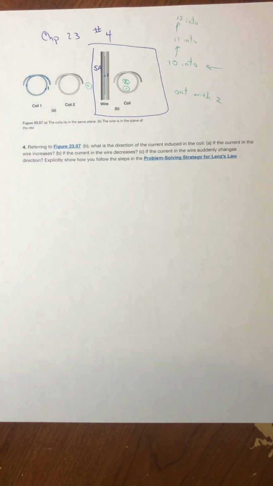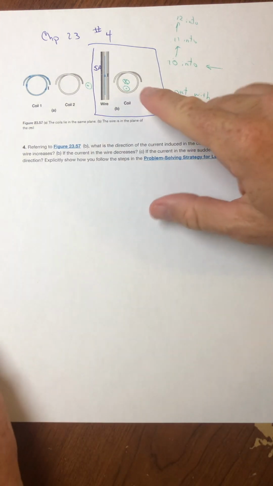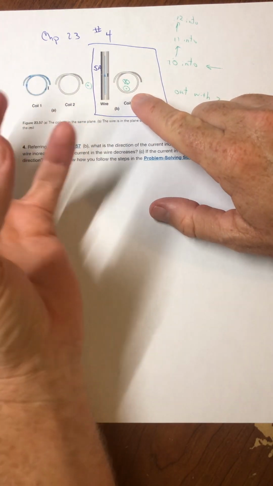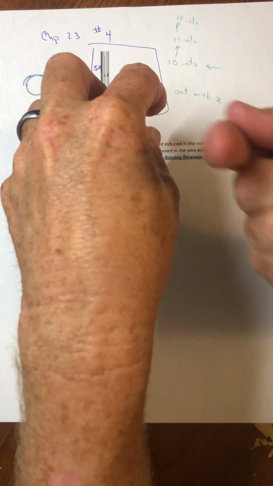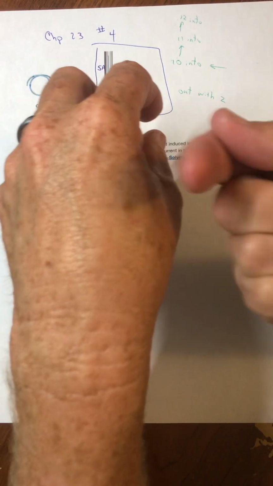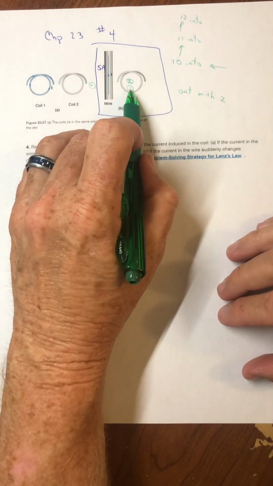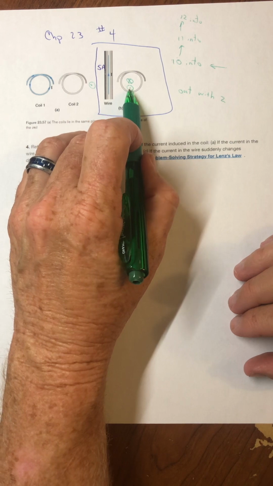We're back to 10, and that's what I'm trying to say here. In other words, it opposes the change. So as more flux is trying to go in, the induced current will be in such a way to oppose that change, to keep it at 10, and it would be coming out. And that's the key we need to know, is that the direction would be out from the secondary.